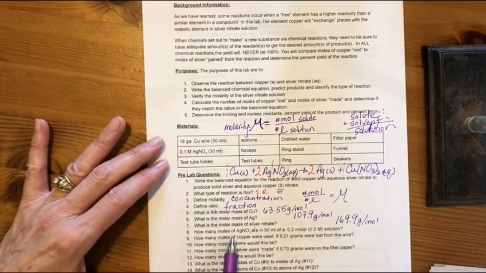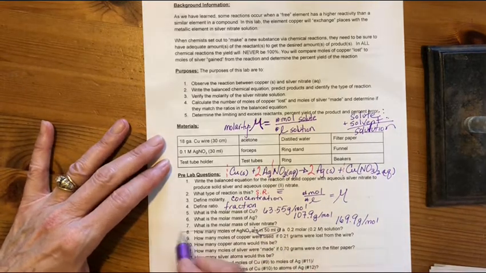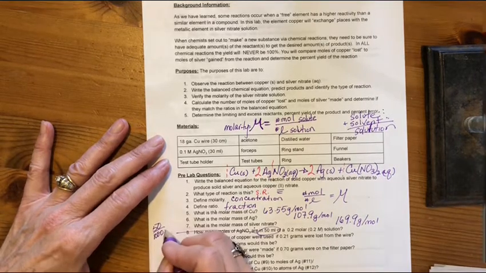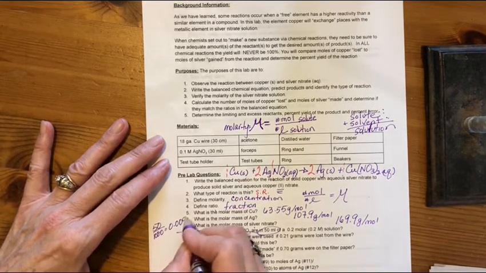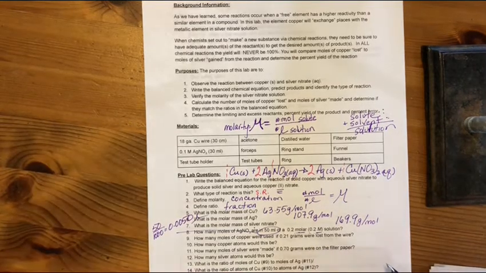To figure out how many moles of silver nitrate are in 50 milliliters, a couple of things have to happen. The milliliters have to get changed into liters, so we have to divide by 1,000. And then molar solution, that's how we say it. We say 0.2 molar, this capital M thing.